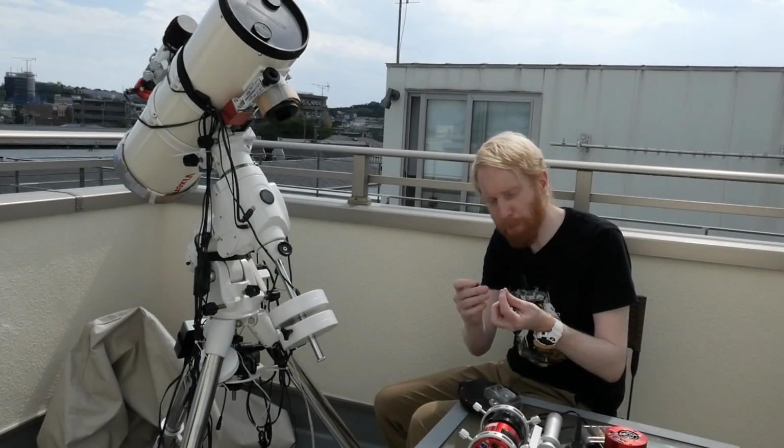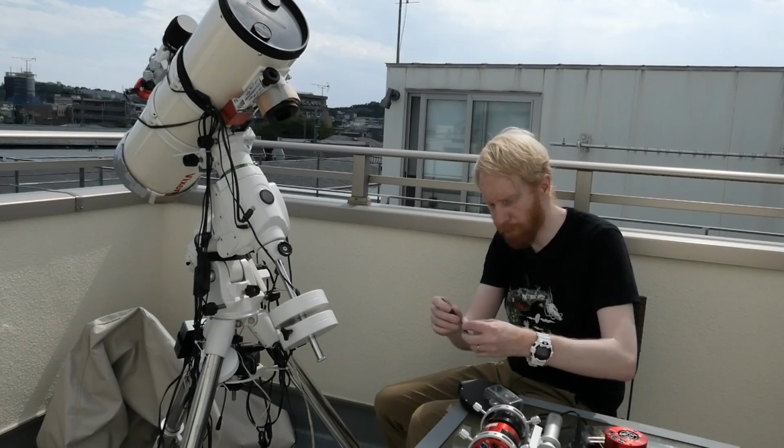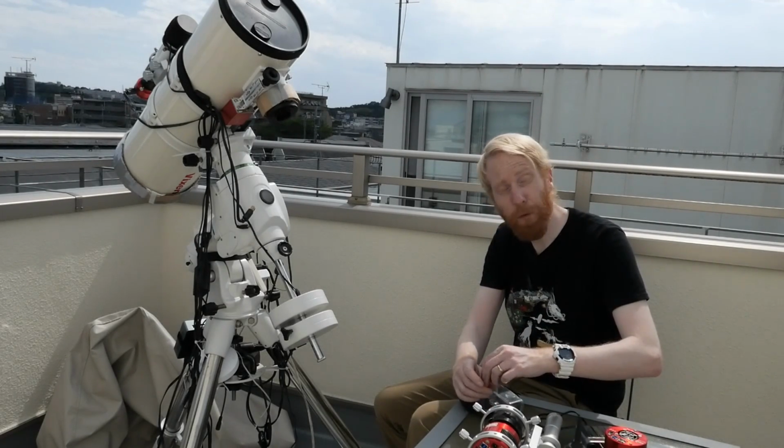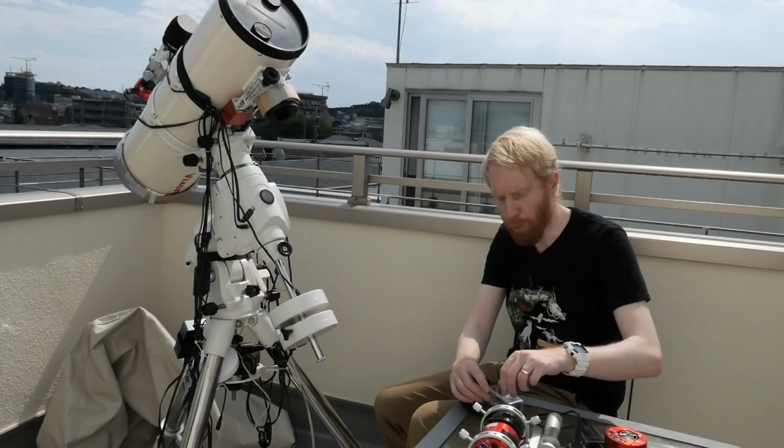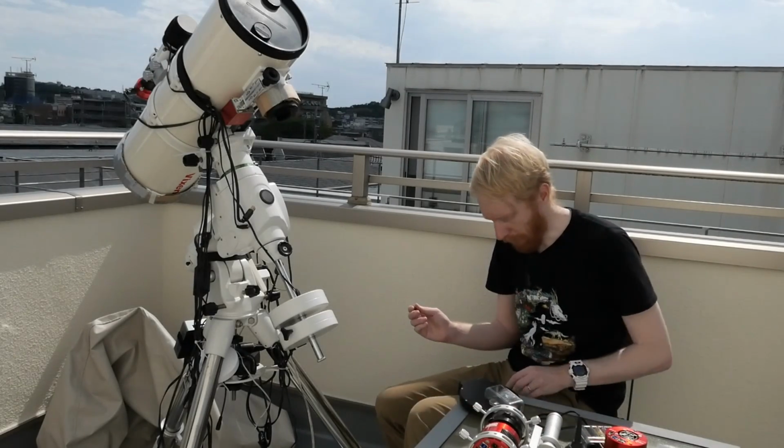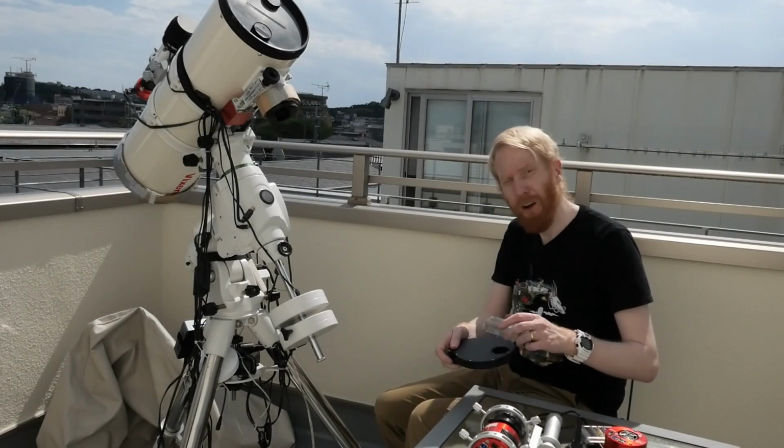By the way, when I'm putting this back, I try to keep those screws not super tight. Don't go ham on the screws, because you will need to get them off at some point. And don't drop it again. Okay, and I am ready.